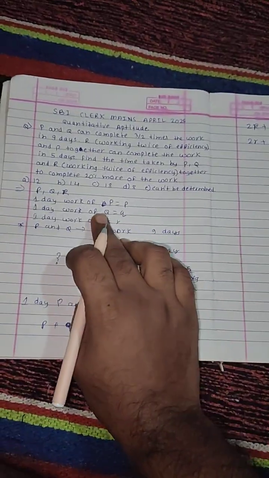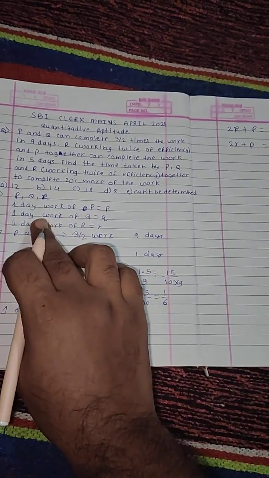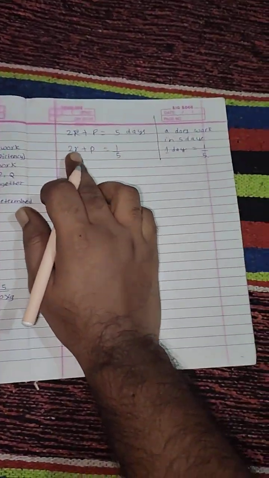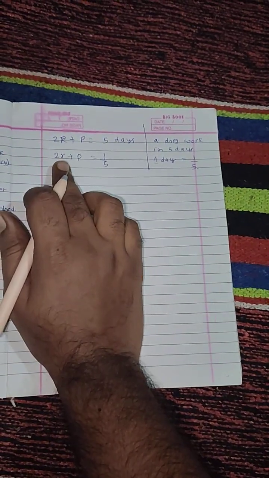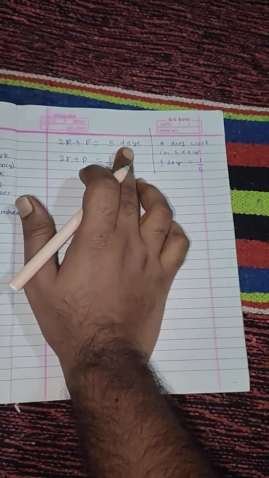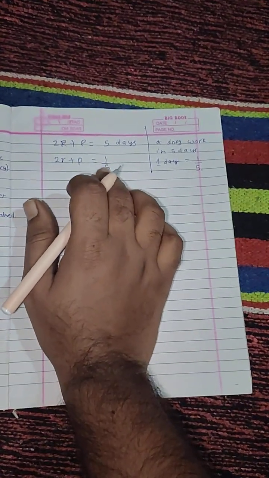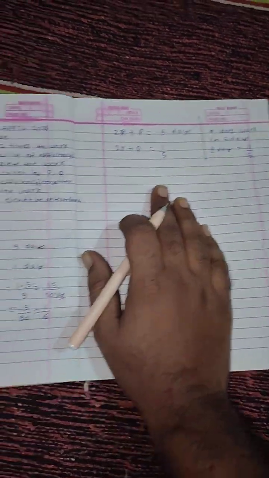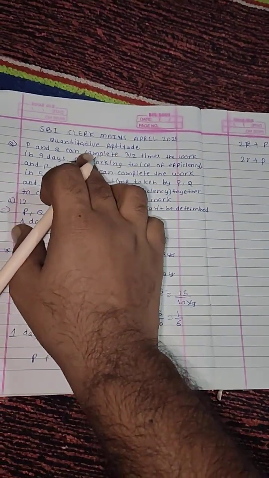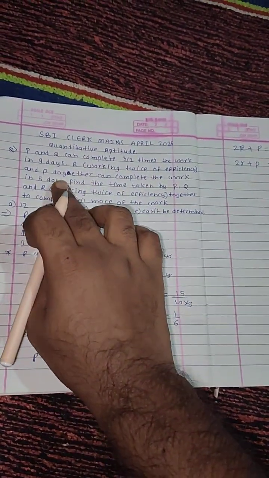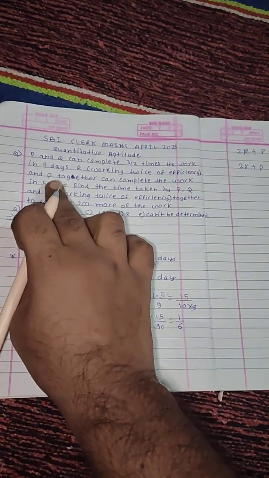Since we have denoted here one day's work of P as small p and one day's work of R as small r, the total work they complete in 5 days, so in one day they will do 1 by 5. So up to here we have found this. In the question we have extrapolated the given info in 5 days.